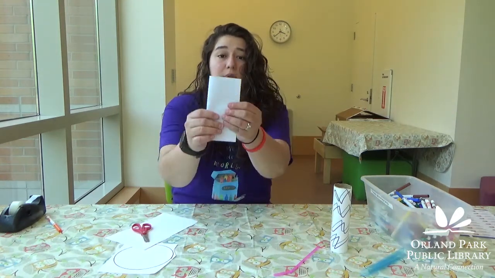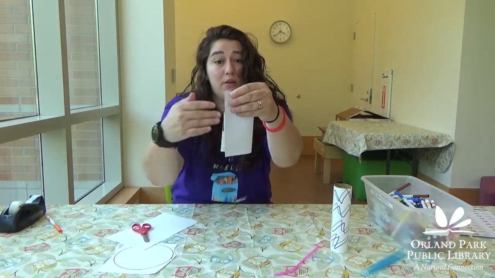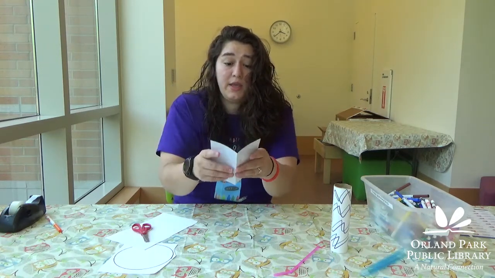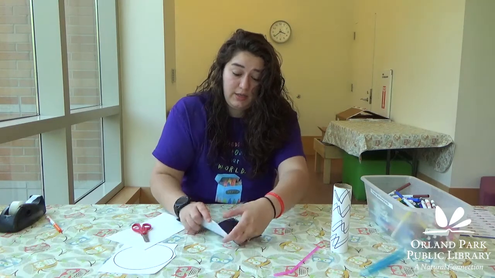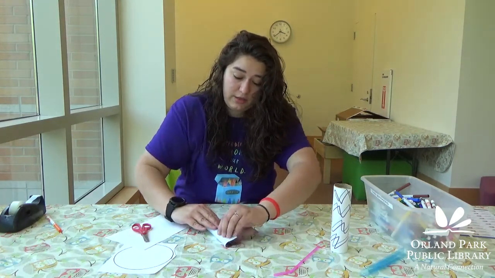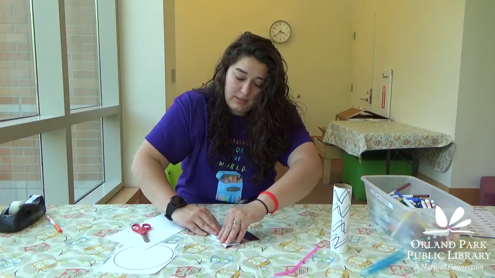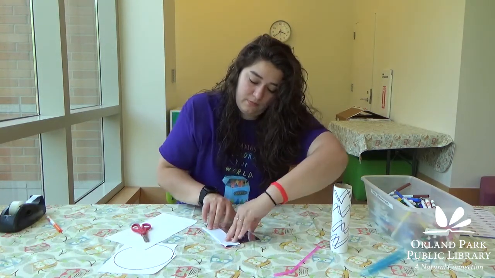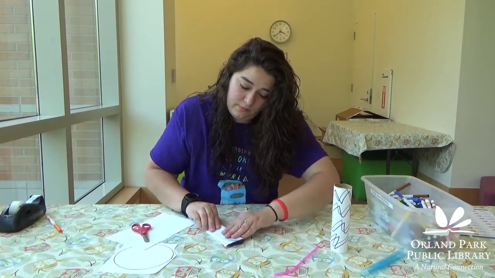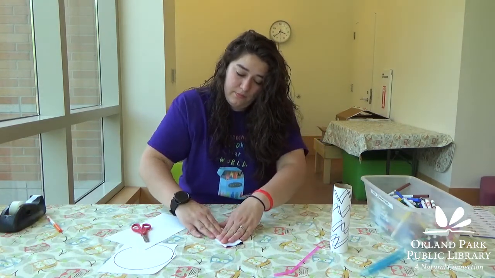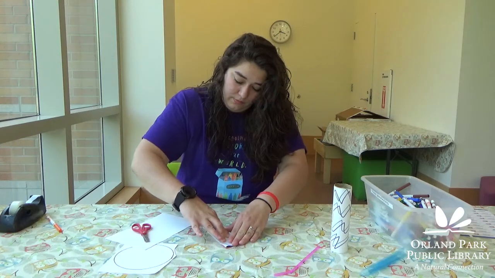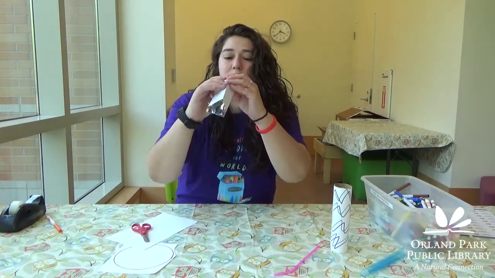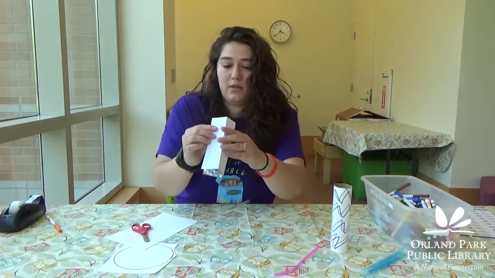So it'll look something like this. You want the mirror side to be on the inside and this cardboard side to be on the outside. And then we're going to fold it again so that it is a triangle. So we're going to meet somewhere in the middle here, so that it's like this.